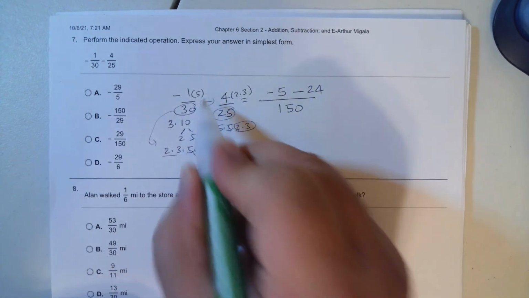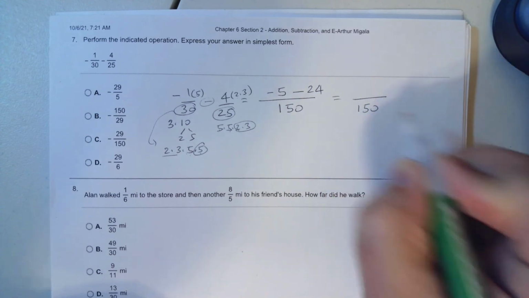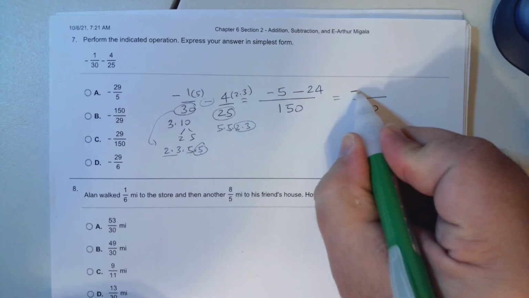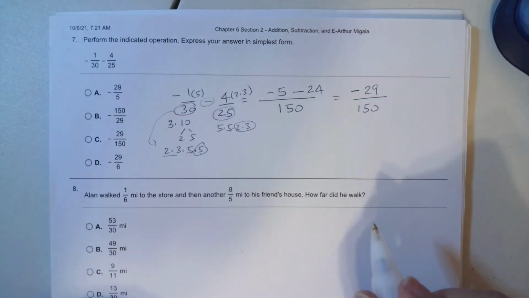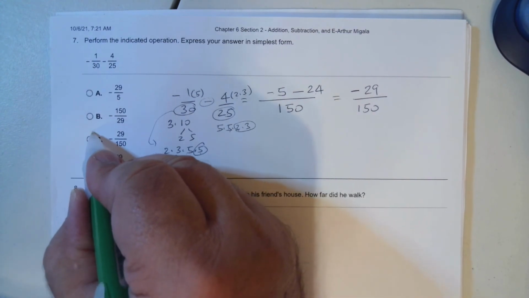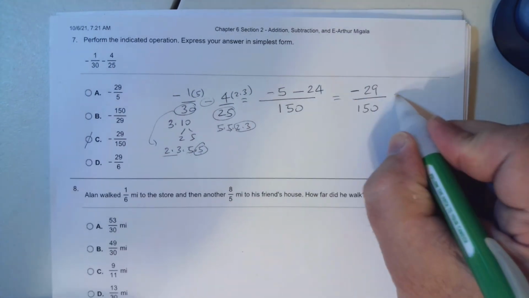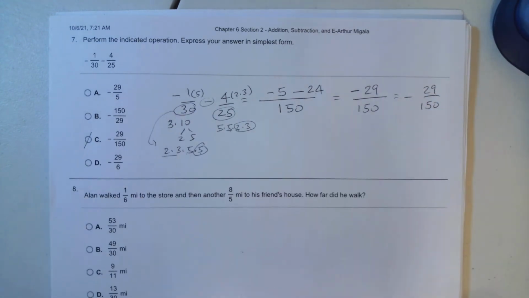Negative 24, but negative's there. So they're both negative. 24 plus 5 is 29. So the answer is C. If it's on top or in front, it doesn't matter. It still belongs to the equation.